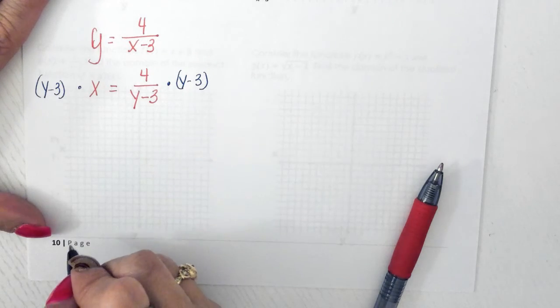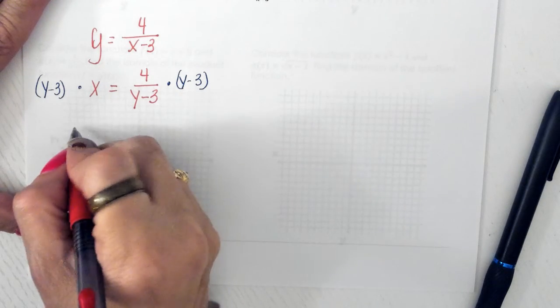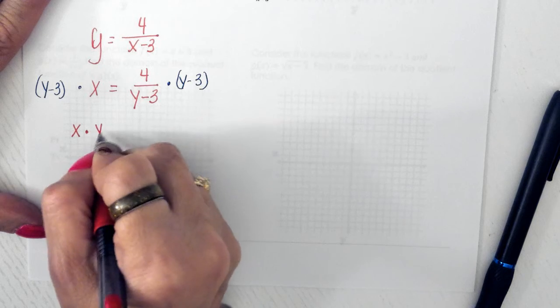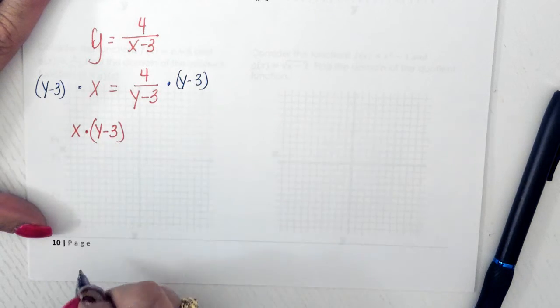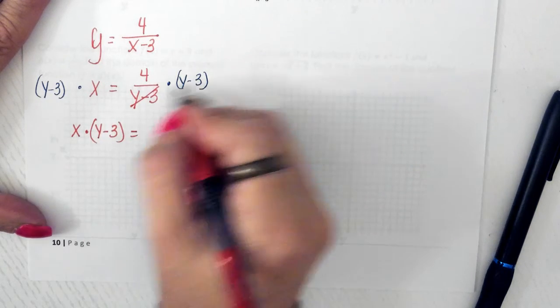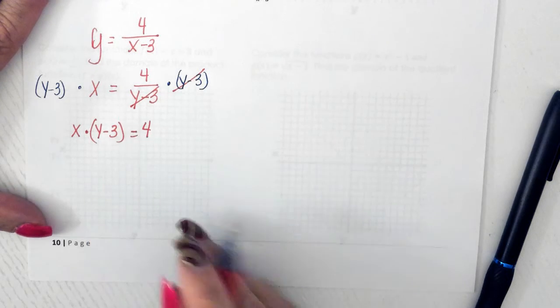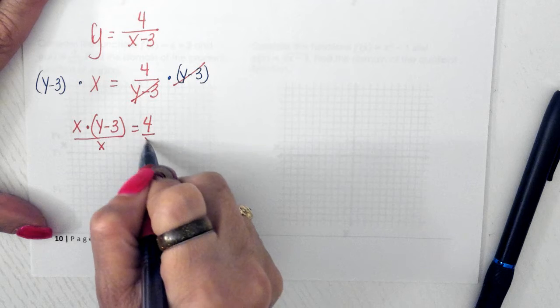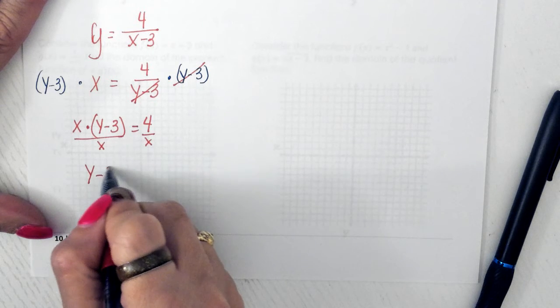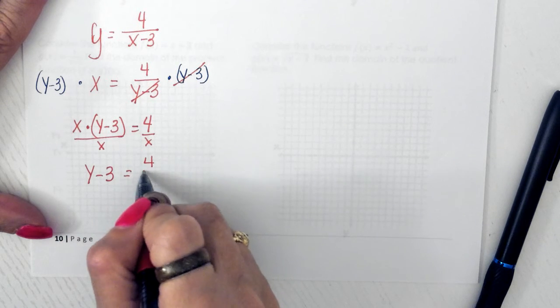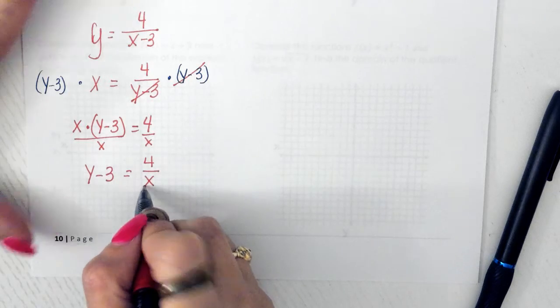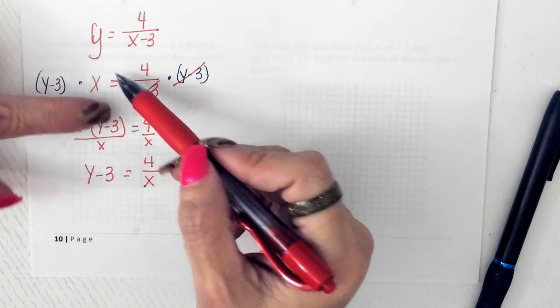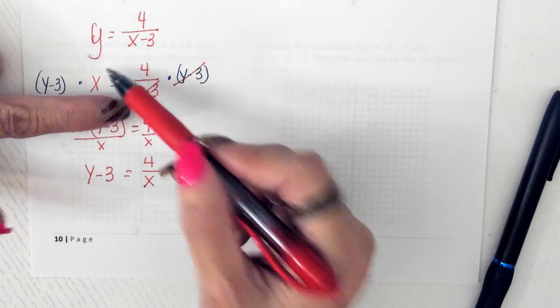And so what I'm going to end up with is x times y minus 3, right? That's a whole chunk. And over here, these will cancel out, leaving me with 4. Now I'm going to divide both sides by x. So I end up with y minus 3 equals 4 over x. Another way to look at it is I could have just crossed these, like changed spots here.